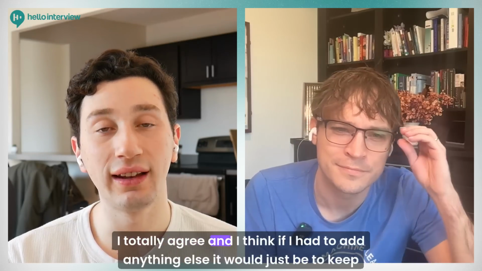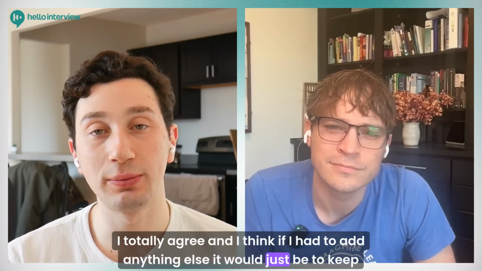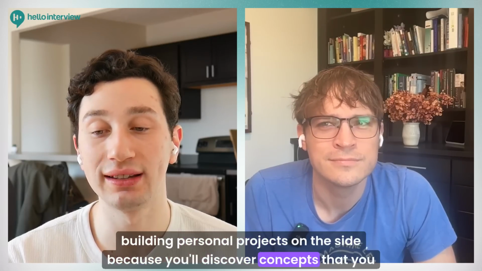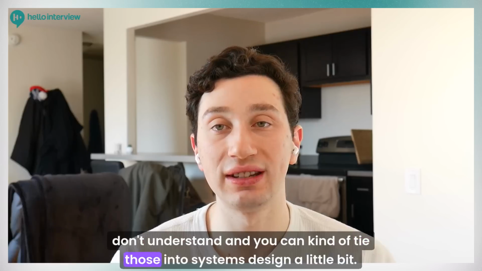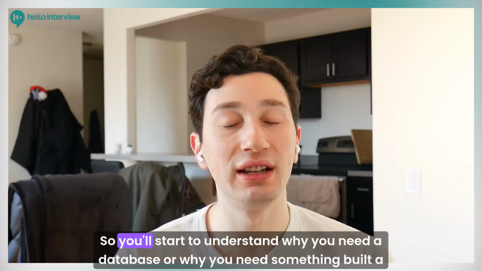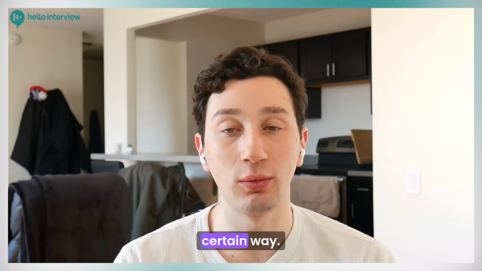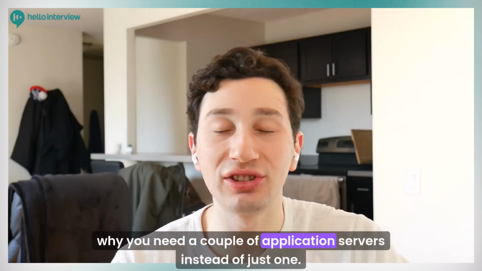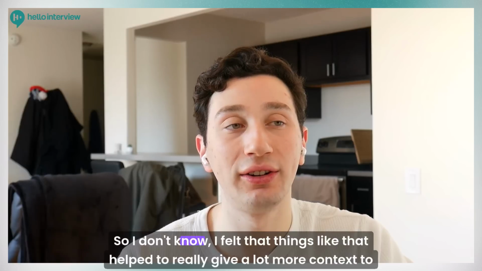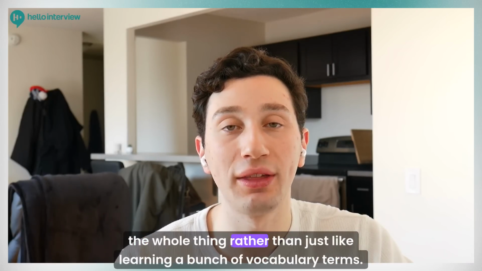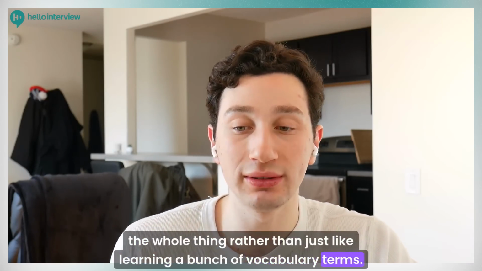I totally agree. And if I had to add anything else, it would just be to keep building personal projects on the side, because you'll discover concepts that you don't understand and you can tie those into systems design a little bit. So you'll start to understand why you need a database or why you need something built a certain way. Why you need a couple of application servers instead of just one. I felt that things like that help to give a lot more context to the whole thing rather than just learning a bunch of vocabulary terms.